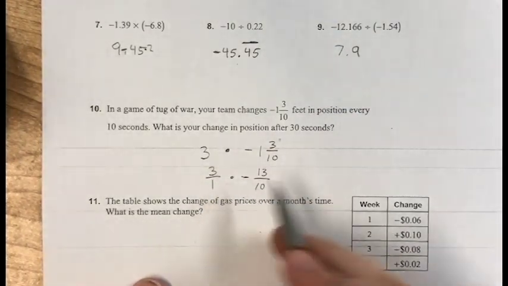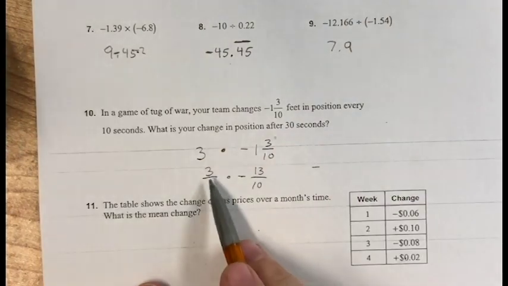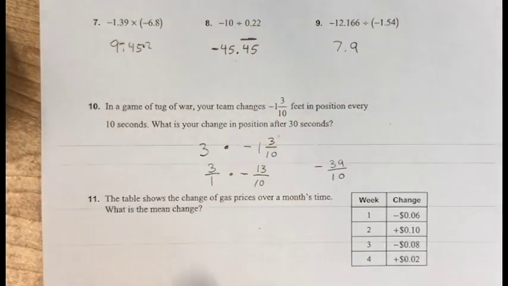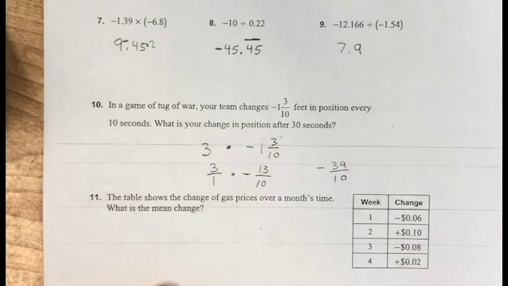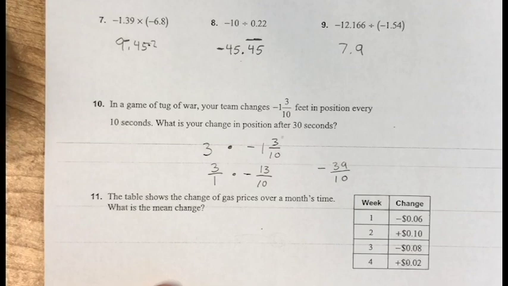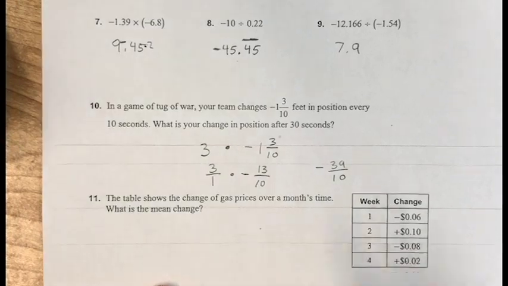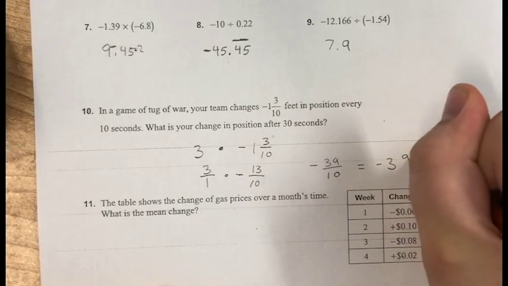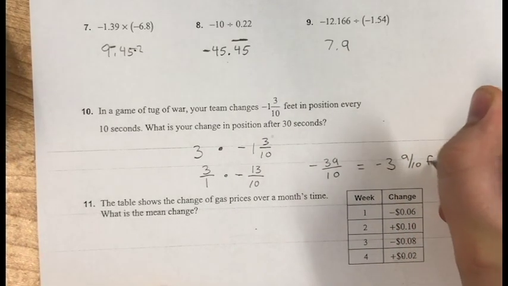We know that this final answer is going to be a negative, and 3 times 13 is 39 over 10, because 1 times 10 is 10. Our job now is to ask ourselves, can we reduce this and make it into a mixed number? Yes, we can. And what we ultimately get is -3 9/10 of a foot.